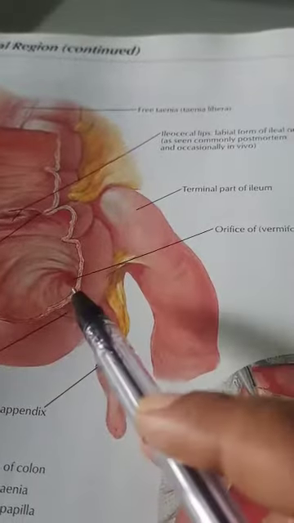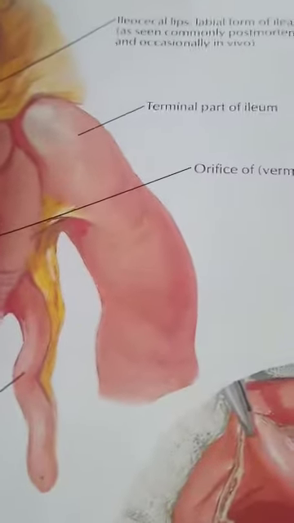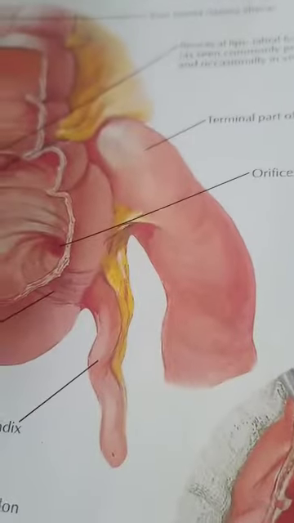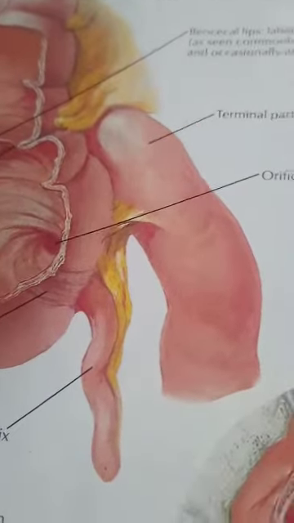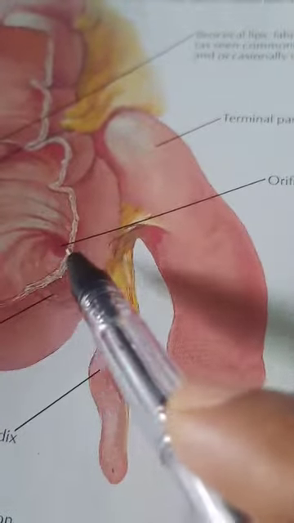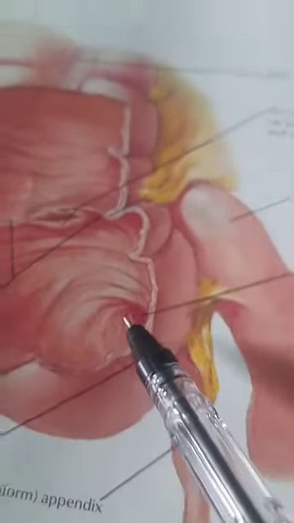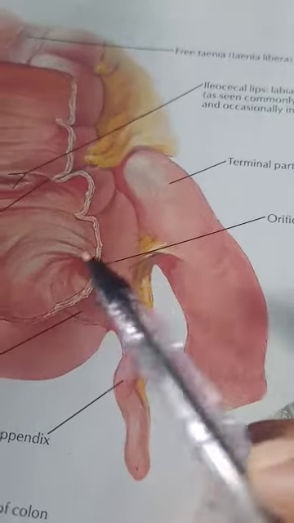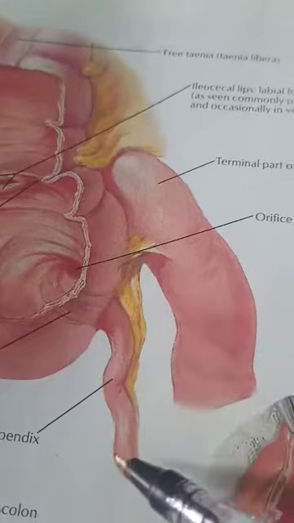valve that is known as the valve of Gerlach. Sometimes you can see a fold of mucosa which guards the orifice or opening of the vermiform appendix. That is known as the valve of Gerlach, and this is the basal part, and here comes the free end.